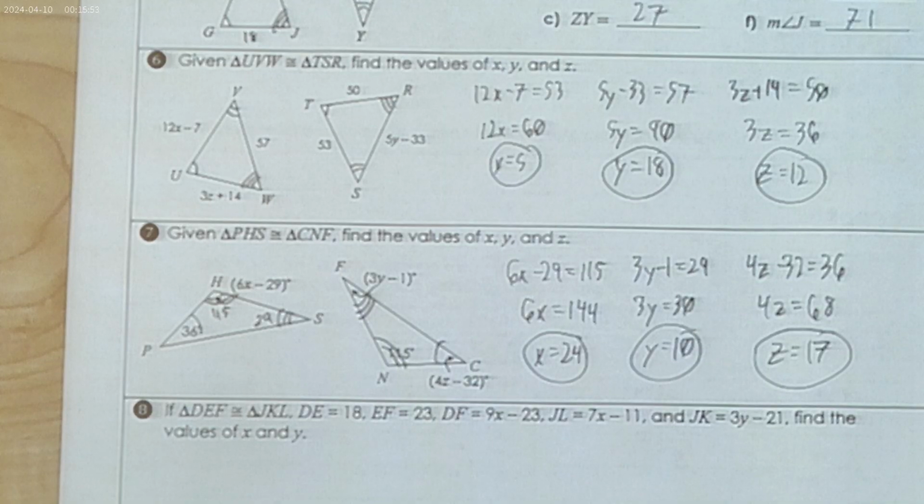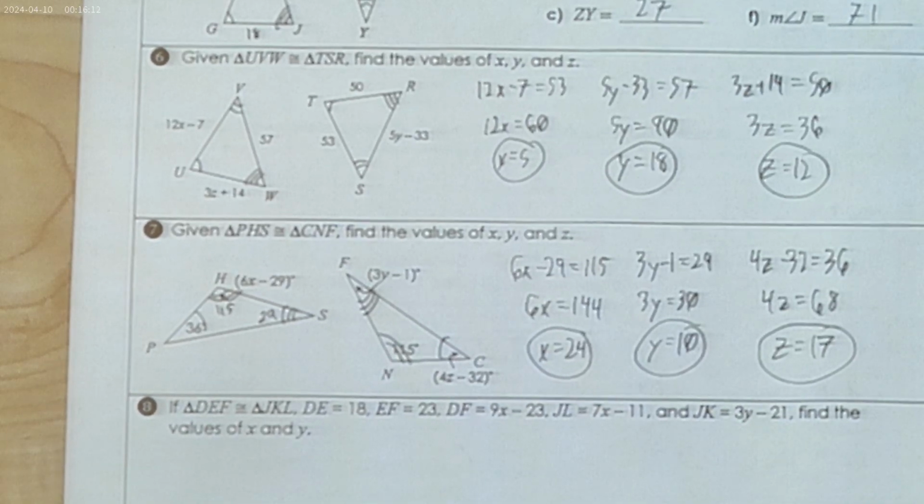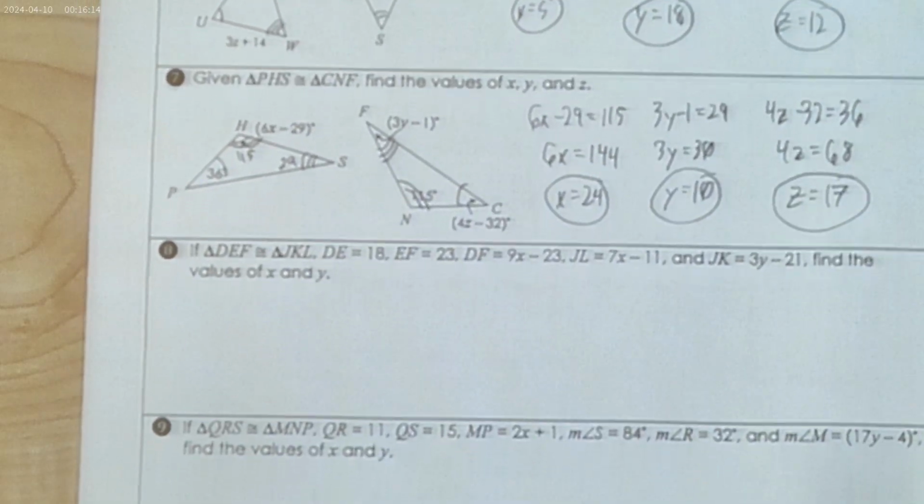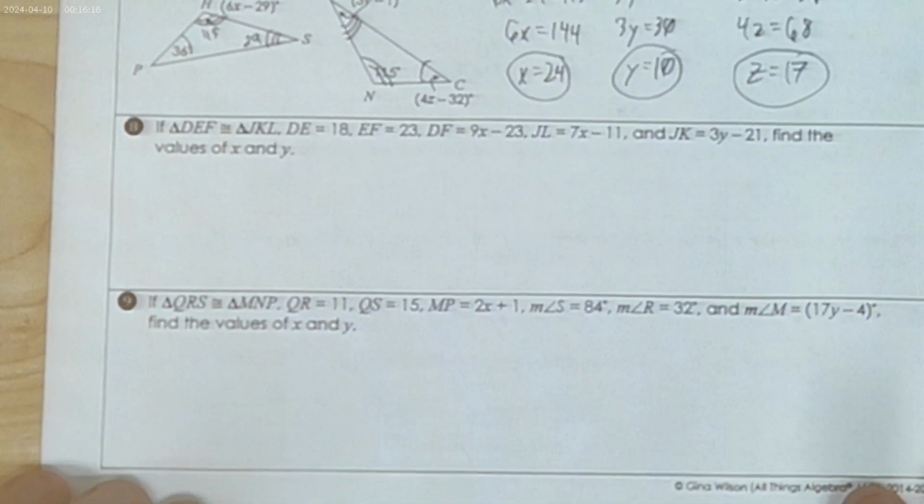It's just that you're getting information about it at different times. So this is so much easier and so much faster than similar triangles. That's one of the properties of congruent shapes and congruent triangles. So yeah, this is the good stuff here.